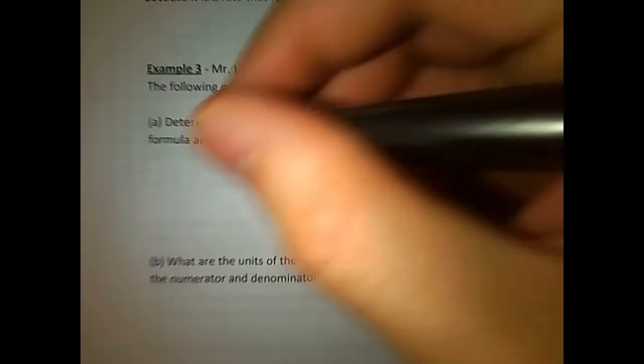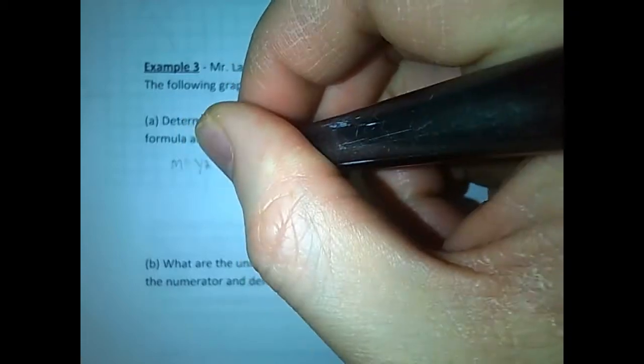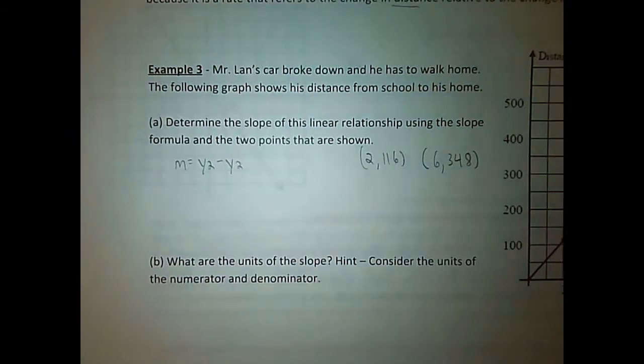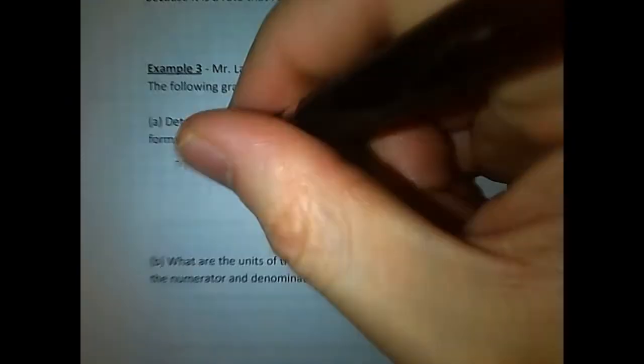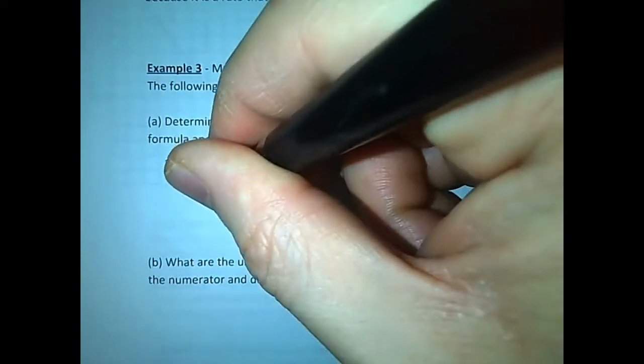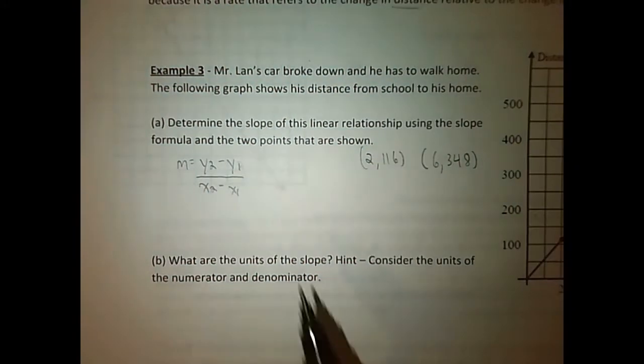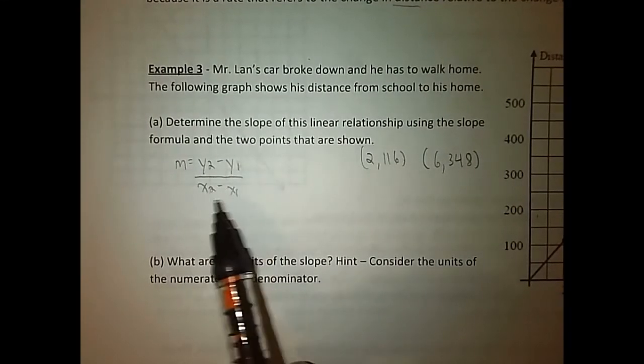So our slope equation is y2 minus y1 over x2 minus x1. So now we'll get to see what we mean by 1 and 2 here.